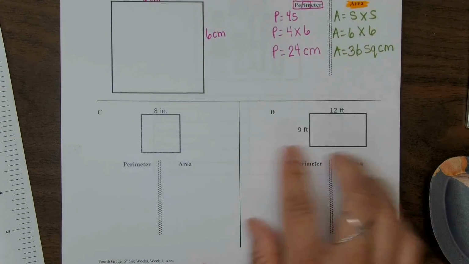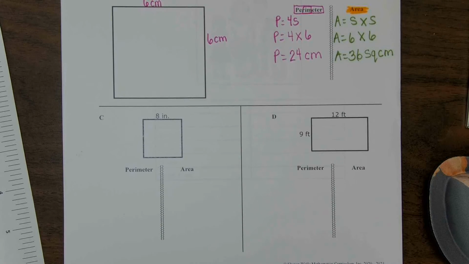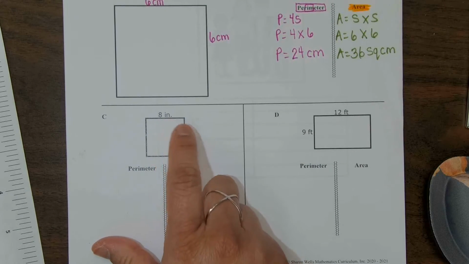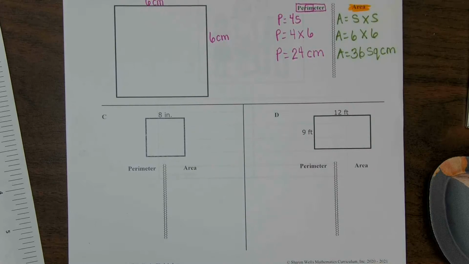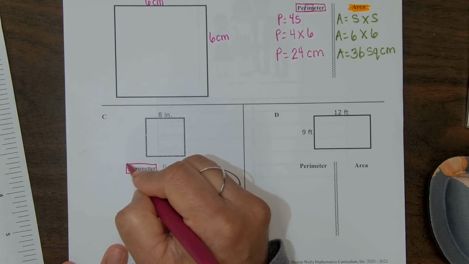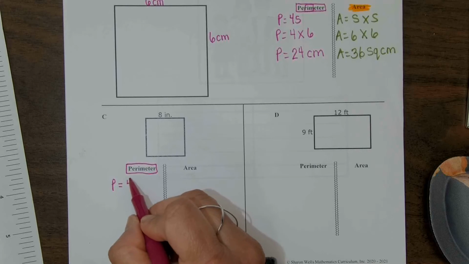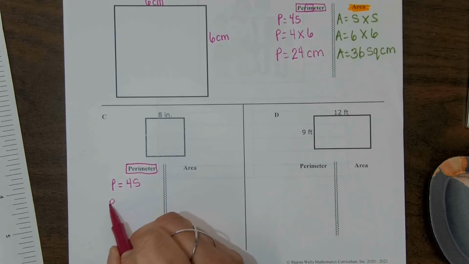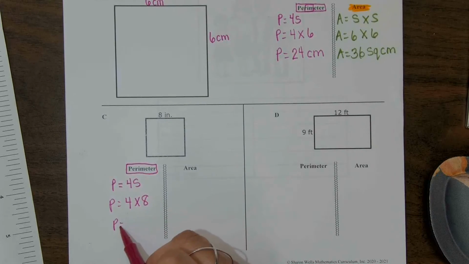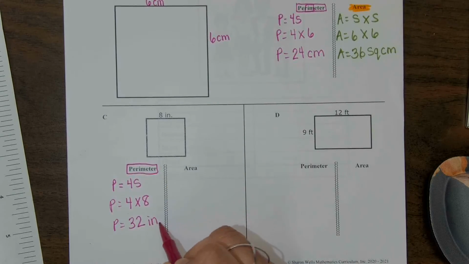Okay, now let's find the area and perimeter of letter C. Remember, this is a square. It only has one side labeled, so I know that every side is the same. First we're going to find the perimeter. The perimeter of a square equals 4 times the sides. So P equals 4 times 8. P equals 32 inches.